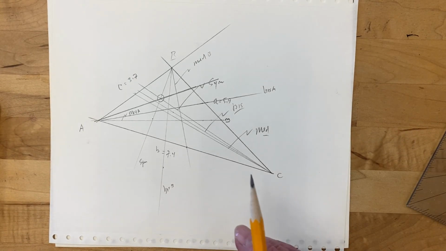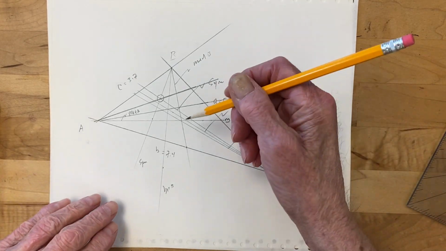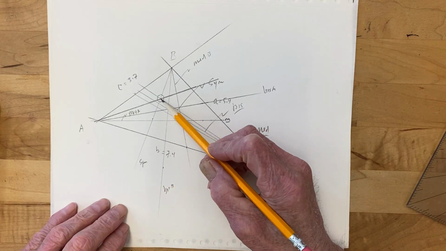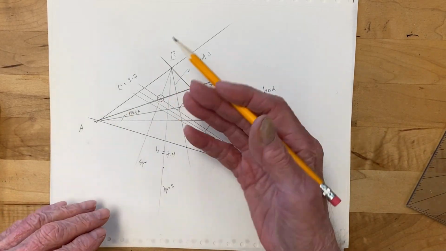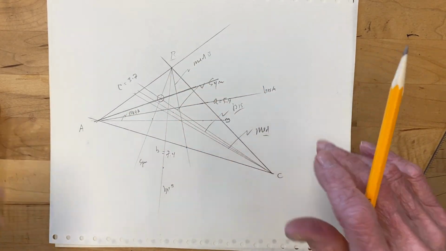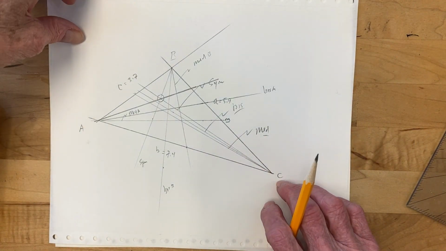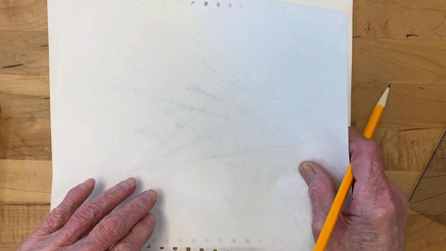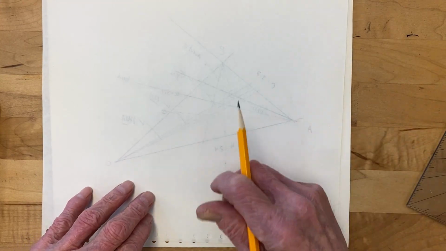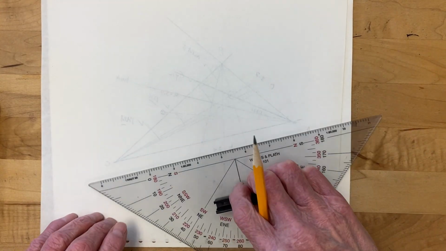Hello again. I just did a video where we found this symmedian point with this method of reflecting the median over the bisector. Now I want to show a different method, and I'll try to use the same triangle. And I just realized if I turn this paper over, I can almost see it. Well, I can see it sort of in there.